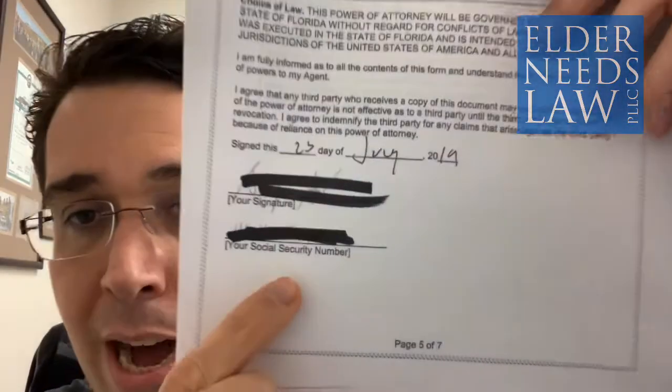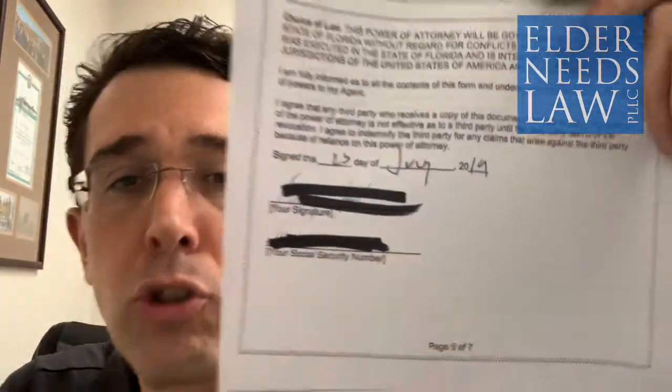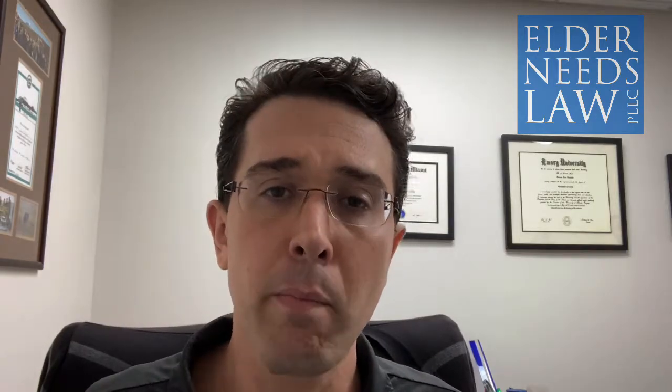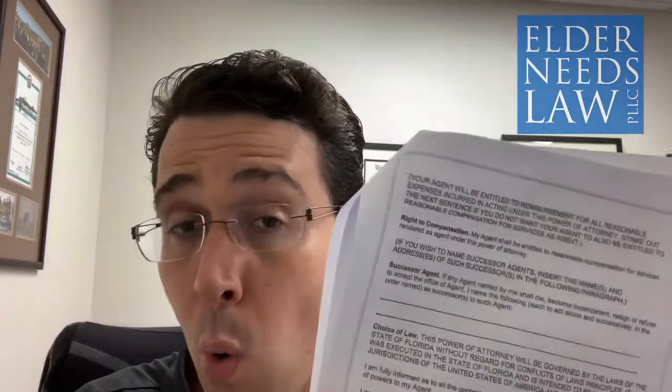The other thing that I don't like about this document is, see on the bottom here, it's asking for a social security number. And that's not necessary. I'm a big proponent of not putting your social security number unnecessarily out into the world. That does nothing for you, and it's certainly not needed or required on a good, durable power of attorney.